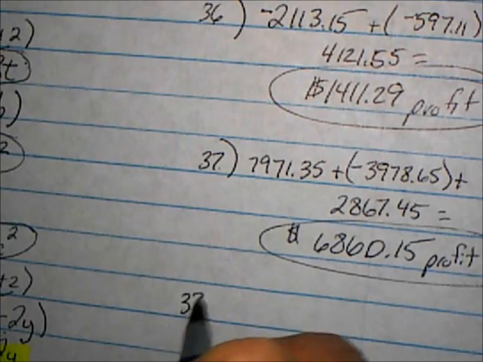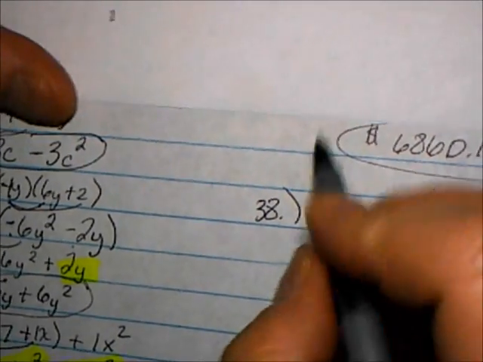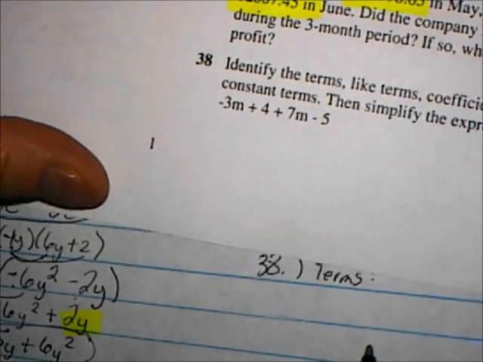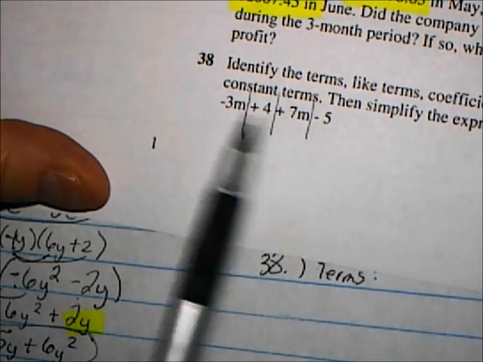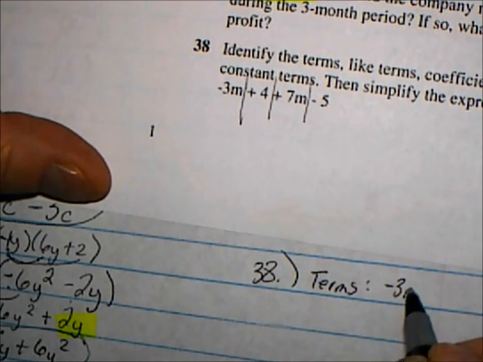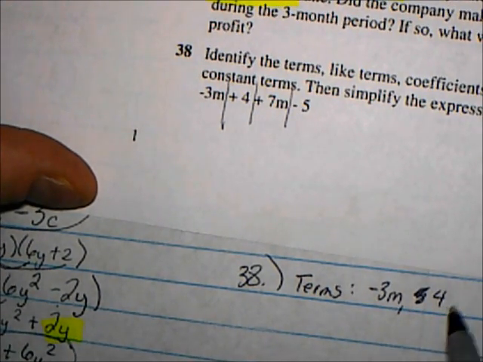And last one, 38. Identify the terms, like terms, coefficients, and constants. Oh, I know y'all love this one. Terms. How many terms am I going to have? 1, 2, 3, 4. I'm going to have 4 of them. So basically you write this and put commas between them: 7m, negative 3m, 4, and negative 5.